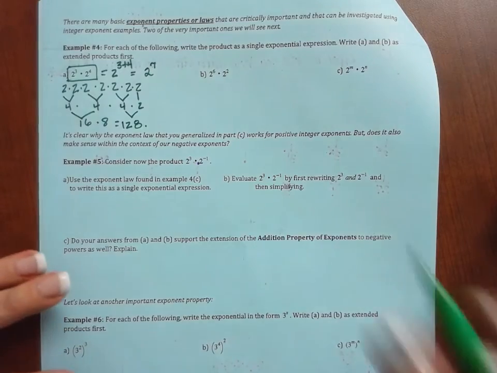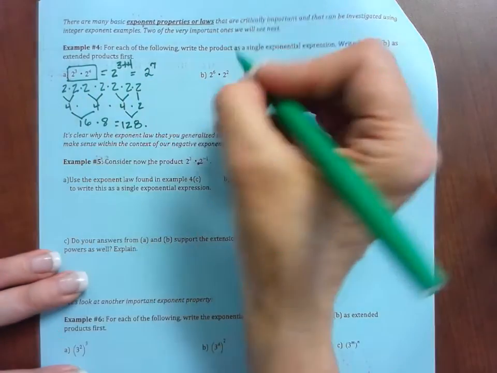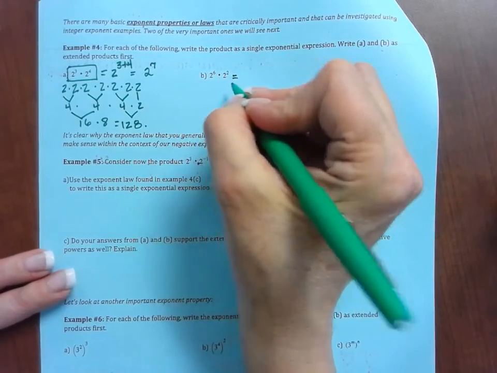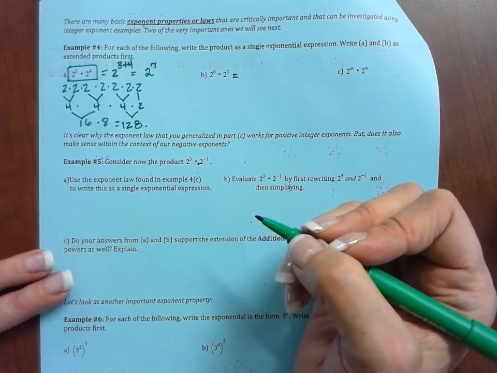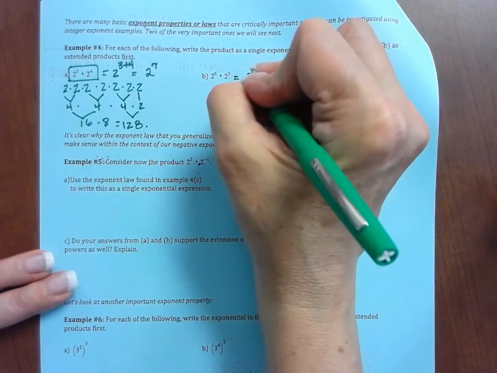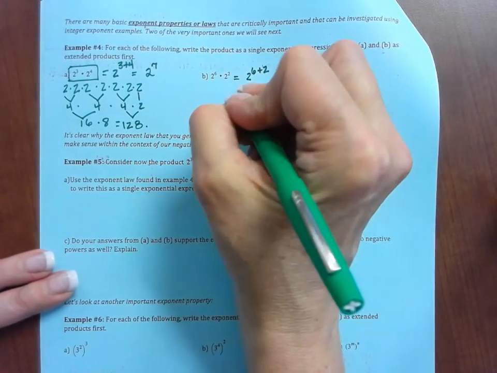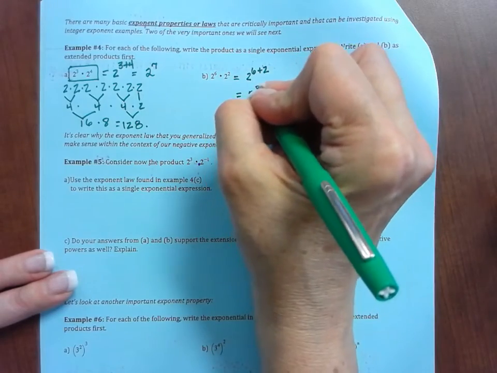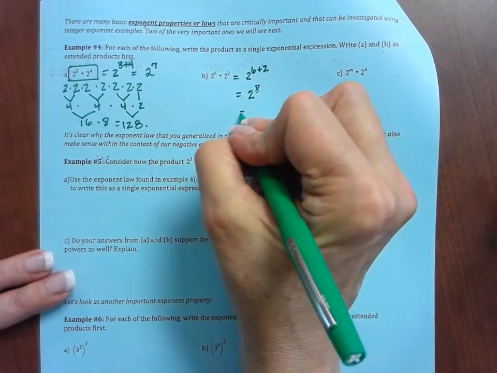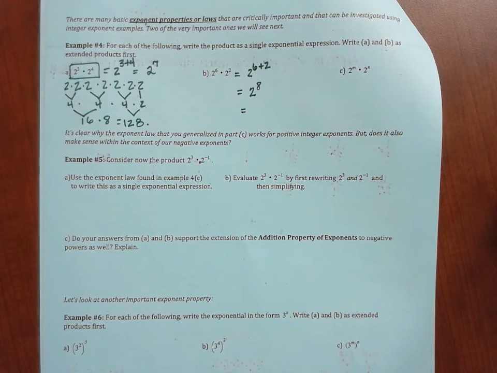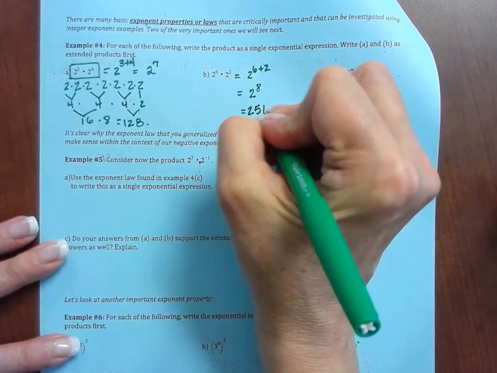Okay? So if I followed that same rule, how could I rewrite this problem? I would add my exponents, and that gives me 2 to the 8th. Who remembers what 2 to the 8th is? Anybody? Yep, sure would.